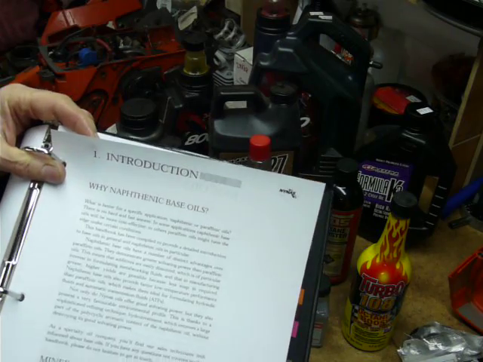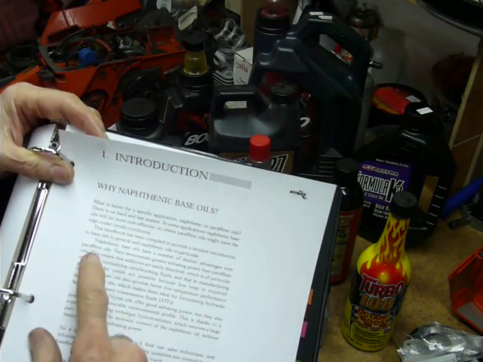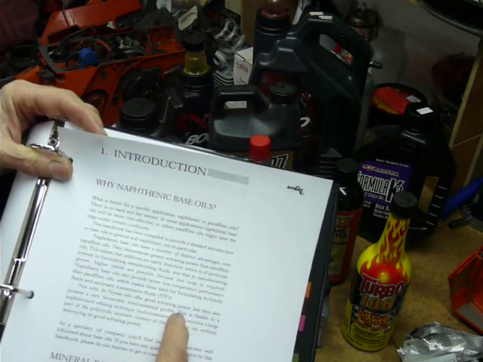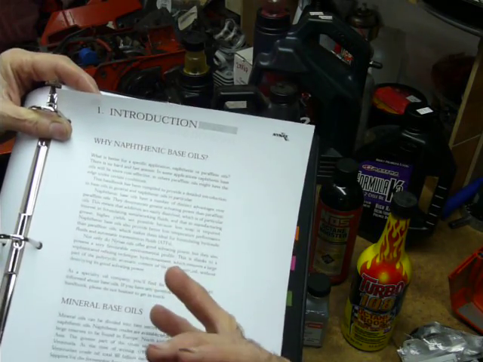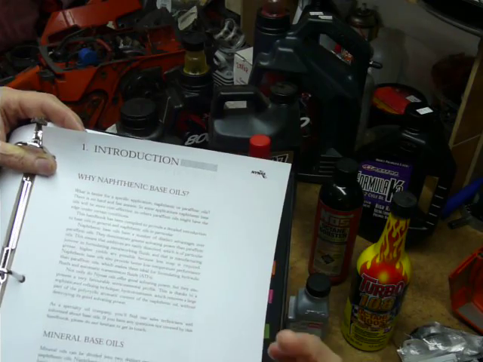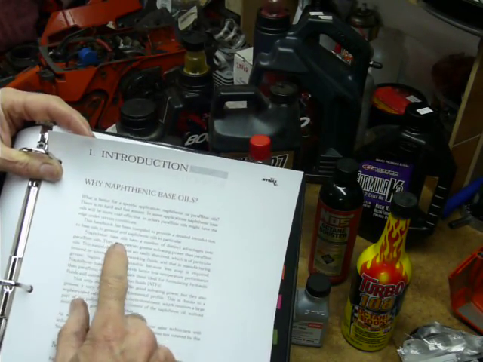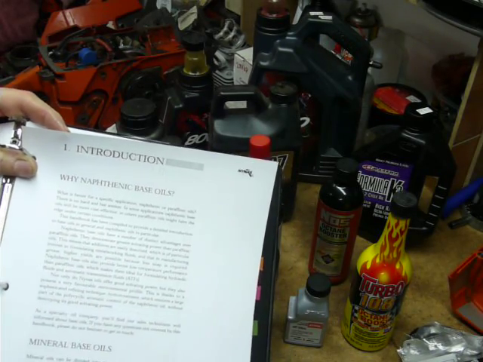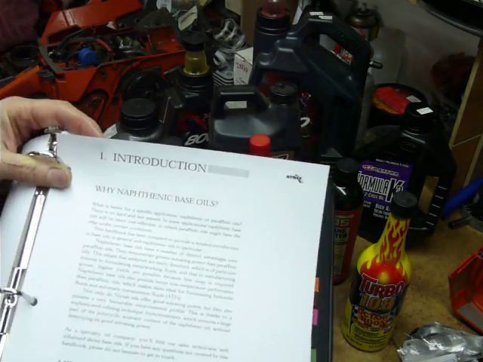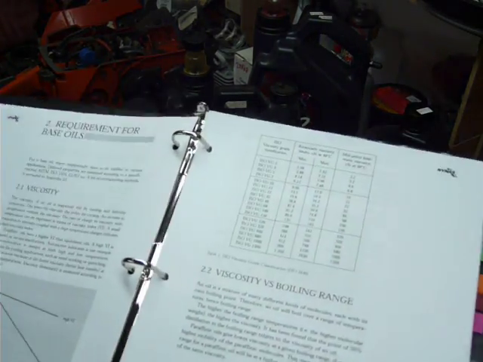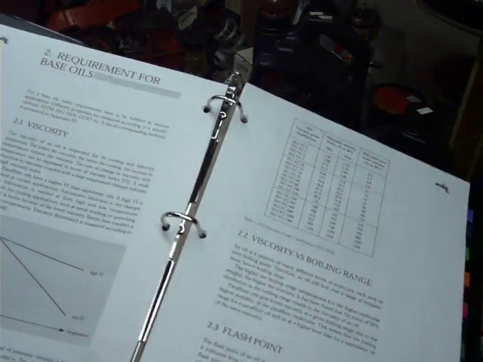naphthenic oils have some advantages over the paraffinic. Goes into solution a little bit better. Seems like it handles low temperatures a little bit better, and it seems like it also handles high temperatures a little bit better. You see this particular base oil in a lot of the high quality, fully synthetic race bike 2-cycle engine oils. Just as a side note for me looking at the spec sheets.